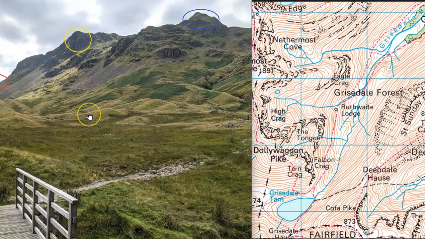And then if we come further round to the right, round up to a high point with this spur of rocky ground coming down towards the camera, well, from Falcon Crag we go round up to Dollywagon Pike, and then this rocky spur coming down, the Tongue coming down, all this rocky ground, all these crag symbols here is coming down from Dollywagon and down the Tongue.